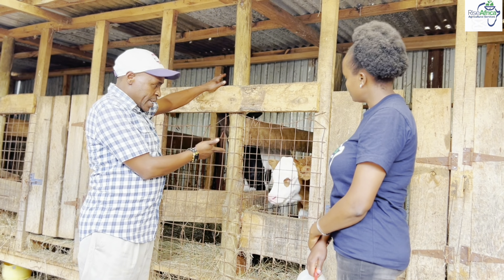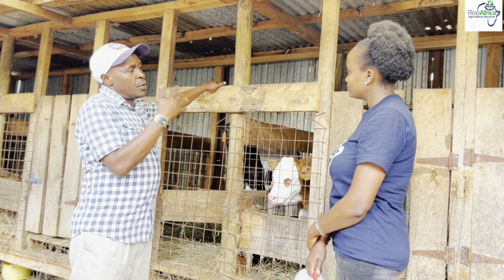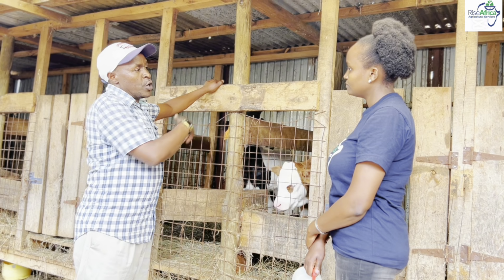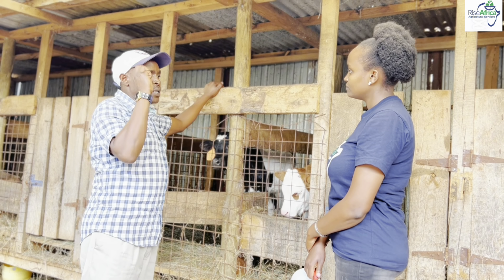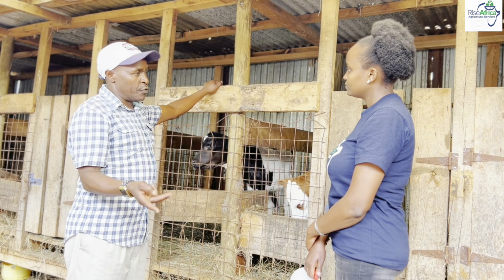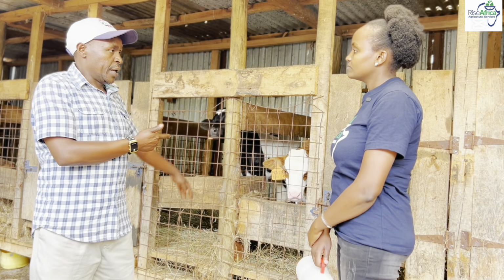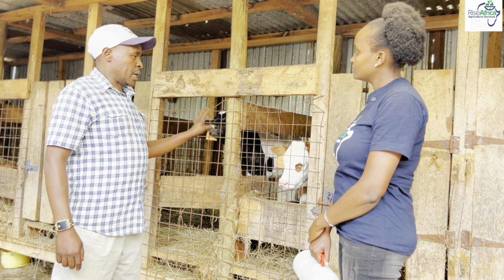I will keep on weighing them as they grow. When they attain double their birth weight, that's when we remove them. Some of them we remove at 10 weeks, some will go even up to 12 weeks, but at maximum we go to 12 weeks. So at 3 months, that's when we do the weaning. But there are some other activities that we carry out here.